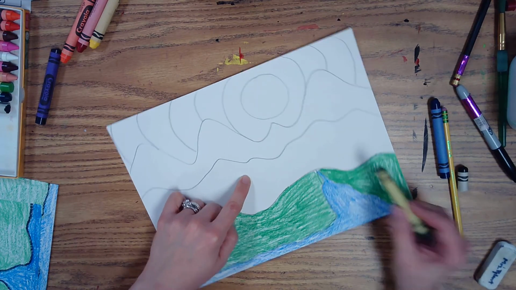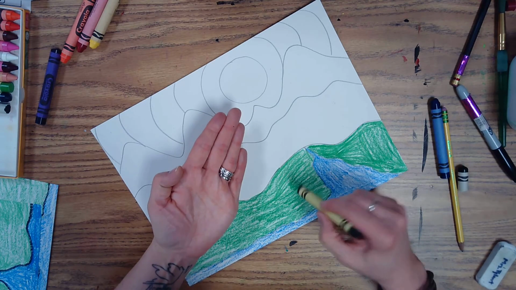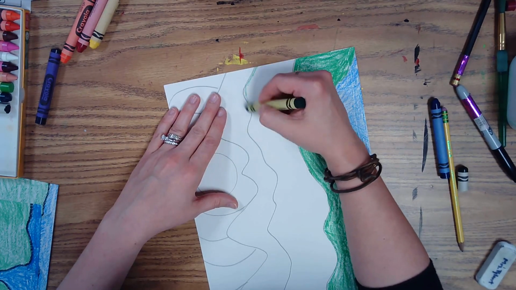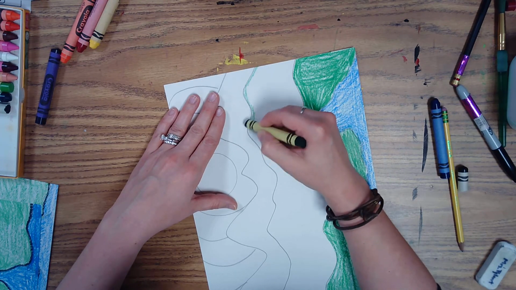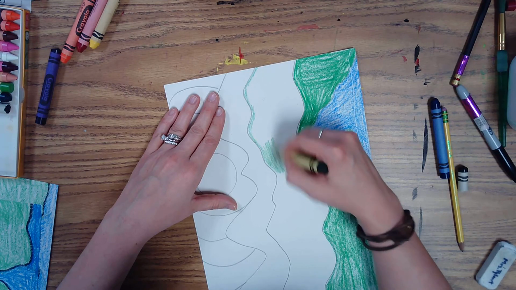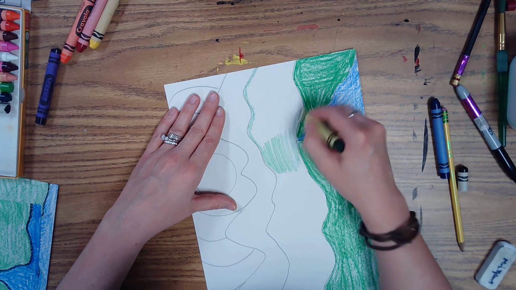Okay, so now this area I'm going to color in soft. I'm going to press soft with my crayon, and that will help make this look like it's behind this mountain. So I'm going to start over here, and I'm still doing little finger ups and downs, but this time instead of pressing hard, I'm going to press soft. See how it's making it nice and light?